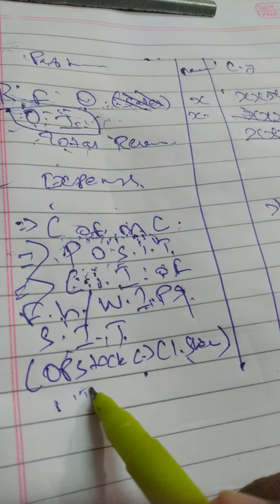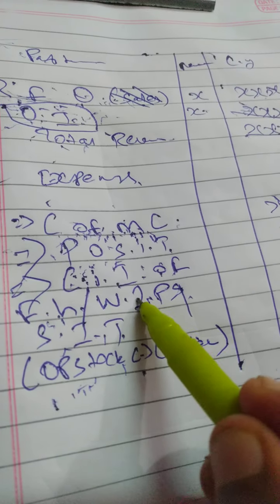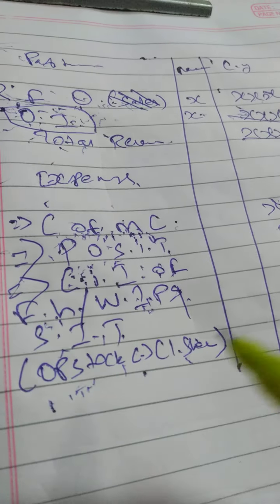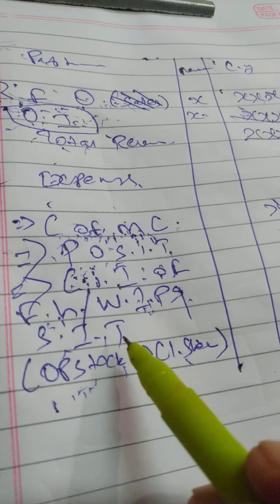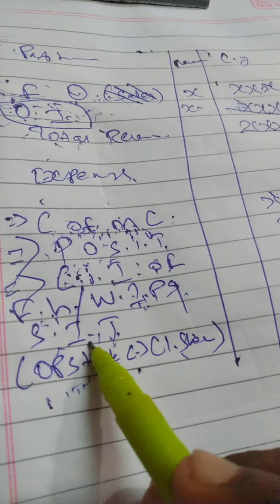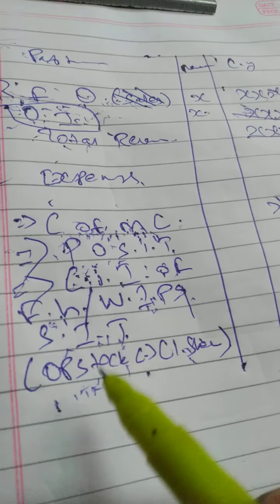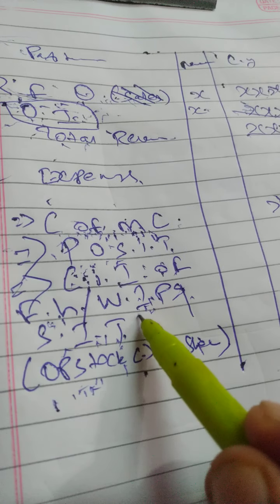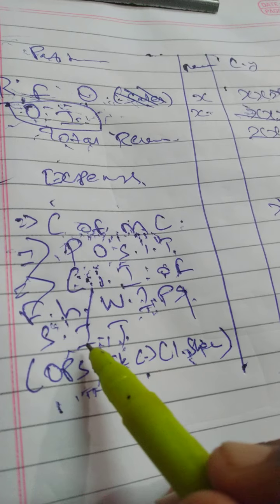Opening stock will be given, closing stock will be given. Which opening stock? Only opening stock of finished goods we have to take, only opening stock of WIP, and only opening stock of stock in trade.